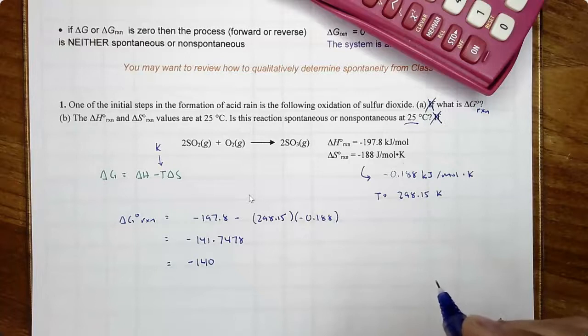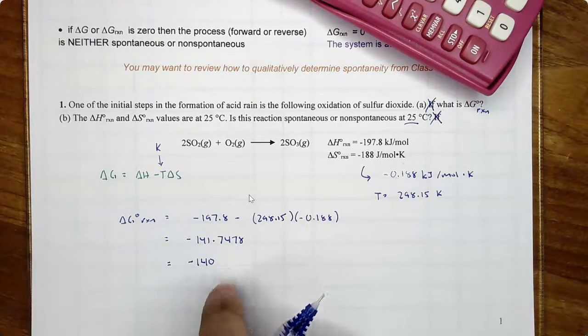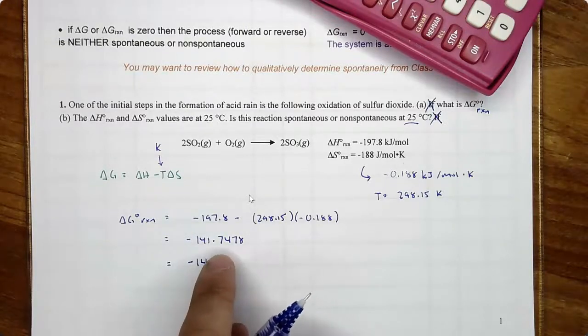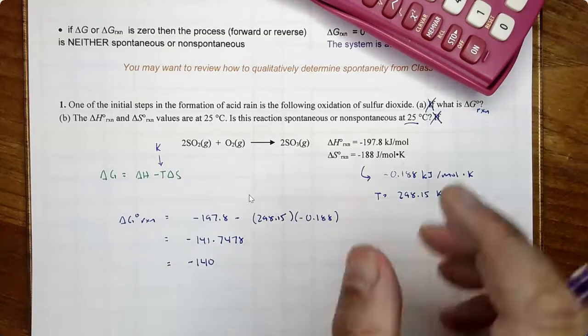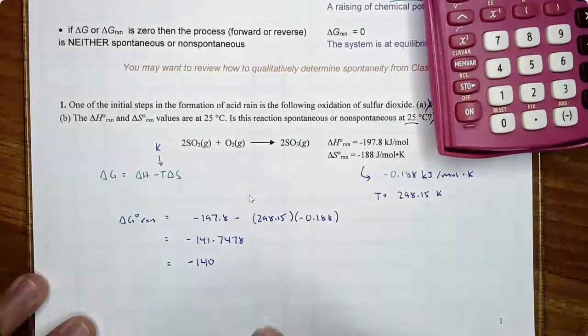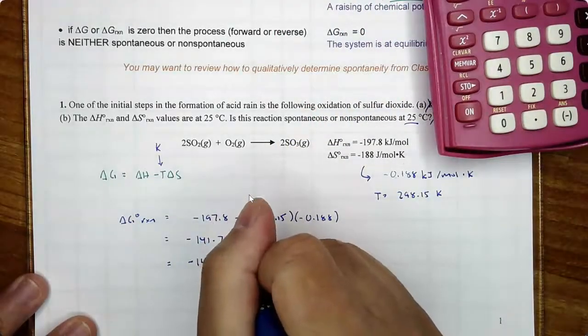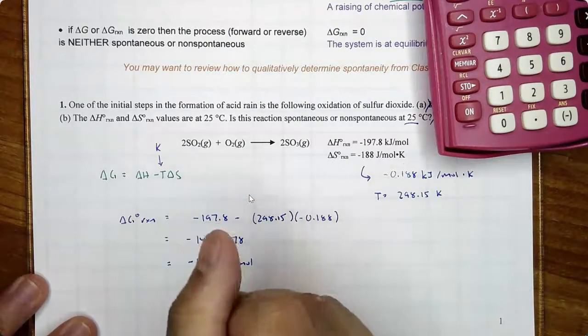For my class, if you put 141, even if you put 141.7, I'll probably still count it correct. I just don't want a long string of digits. This one's 7 digits, which I think is too much. Units: you have to put units or else there'll be a point deduction, and circle your answer.